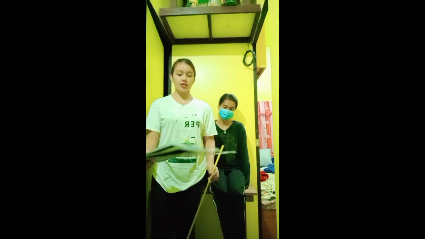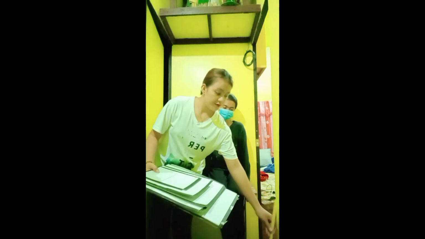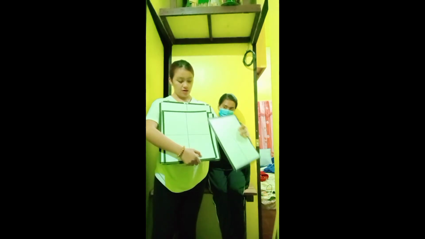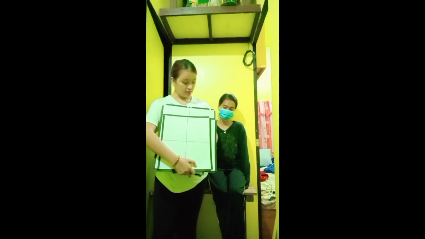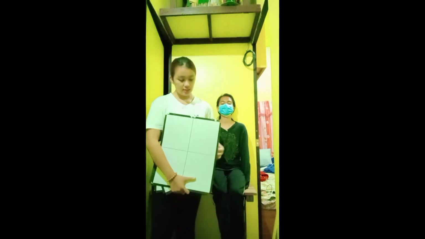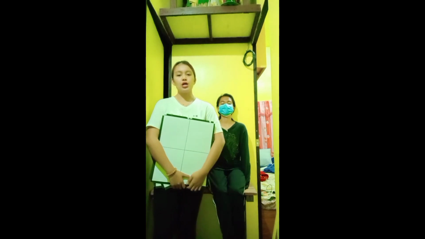I have here the different sizes of the radiographic image receptor. First is the 8x10 size of the IR. Second is the 10x12 size of the IR. Third is the 11x14. Fourth is the 14x14, and the last but not the least is the 14x17 size of the radiographic image receptor that we are using inside the laboratory.